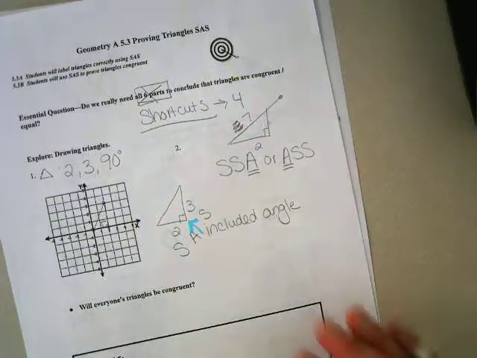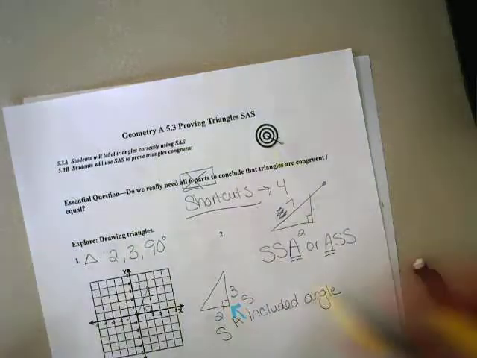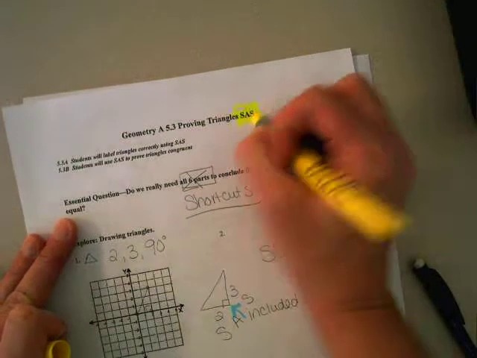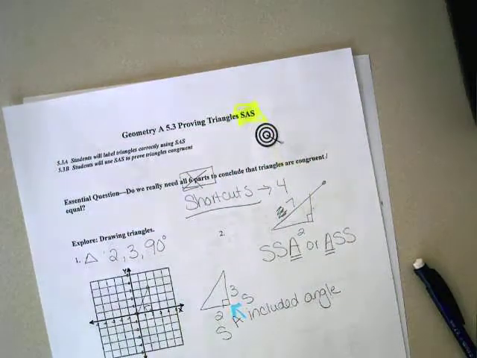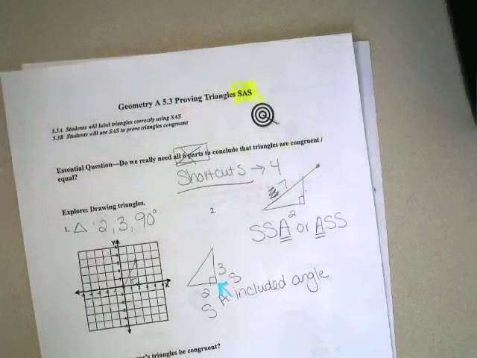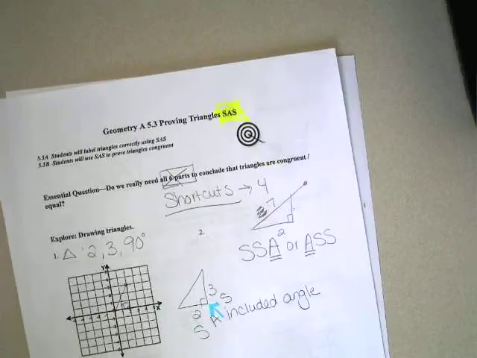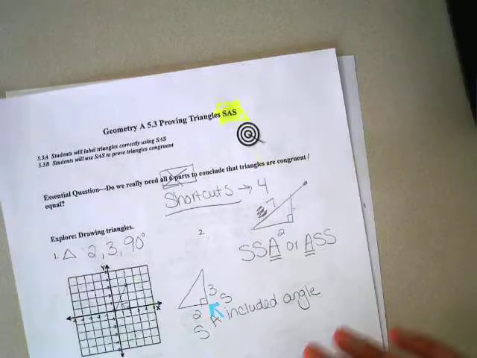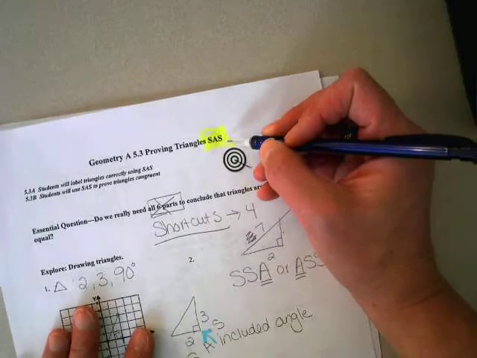So what I'm telling you is this. This combination right here, side angle side, it only works because the angle is what we call included. Now, there are some other combinations, and this is where you might be thinking, okay, this combination works.